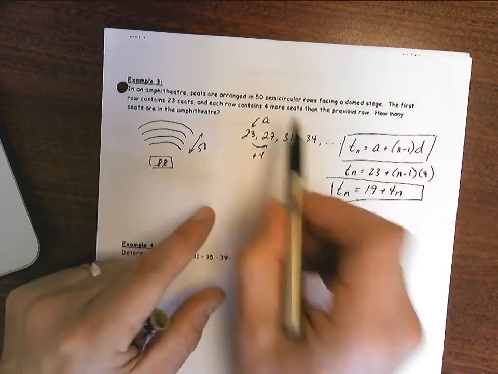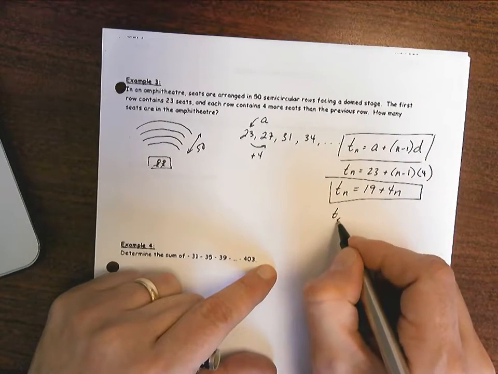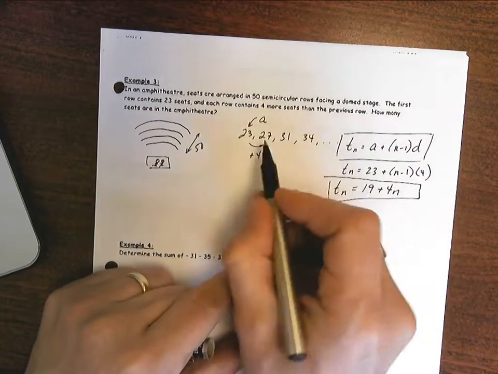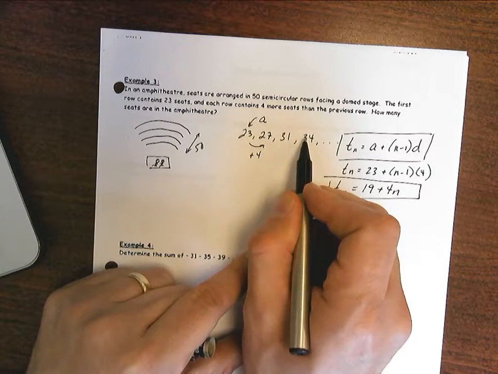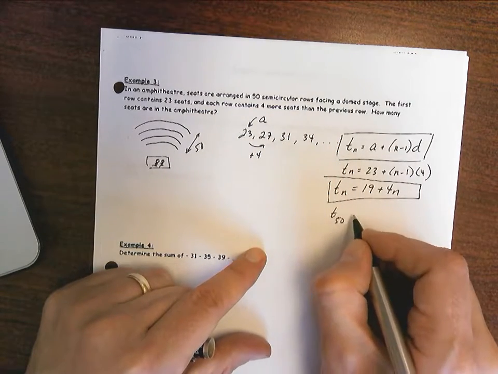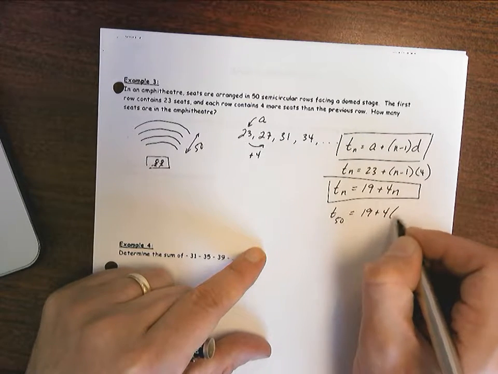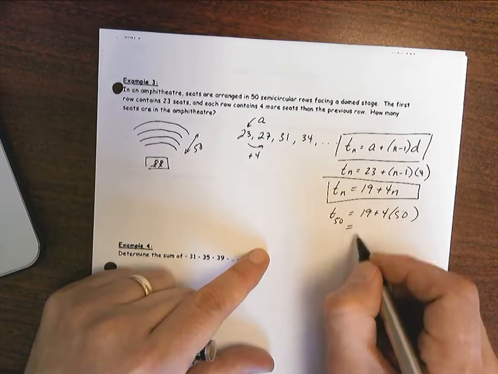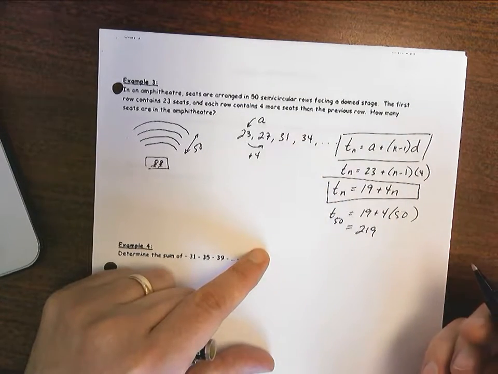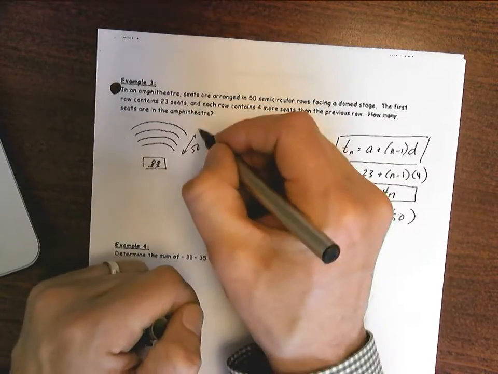So we know that there's 50 rows. So t sub 50 would be 50 terms in this, right? The first row, the second row, the third row, the fourth row, up to the 50th row would be 19 plus 4 times 50. 4 times 50 is 200, plus 19 is 219. So 219 is my last row, 50 rows out.